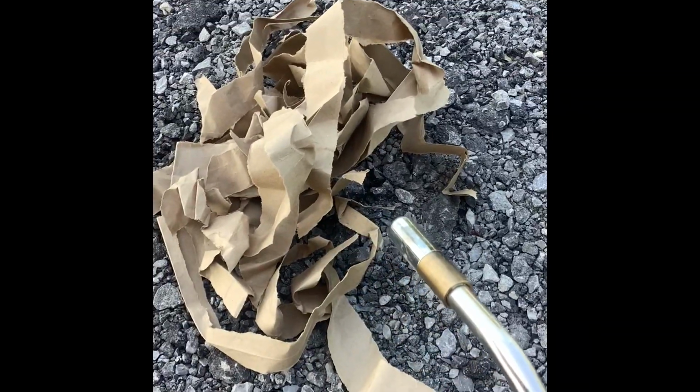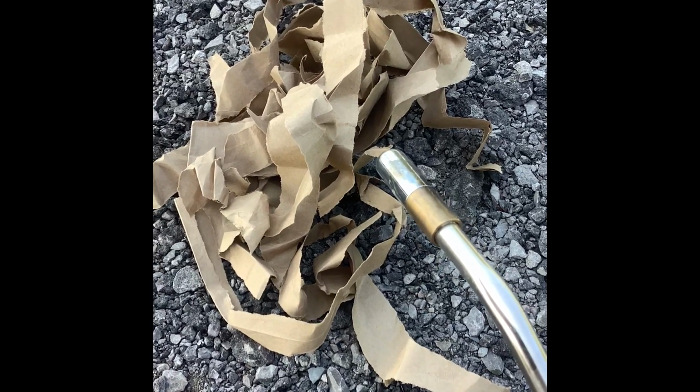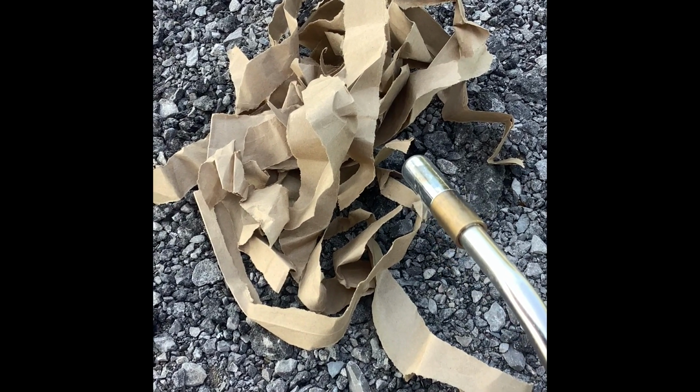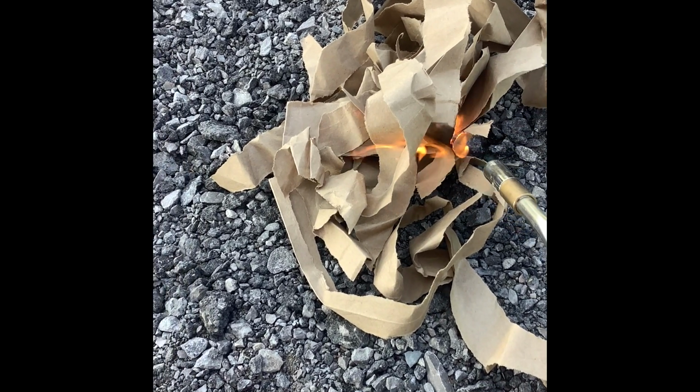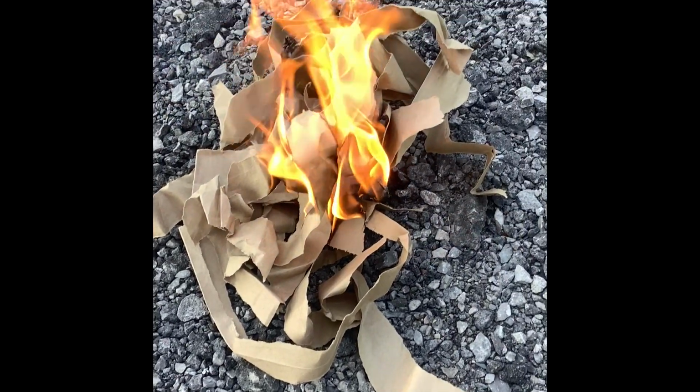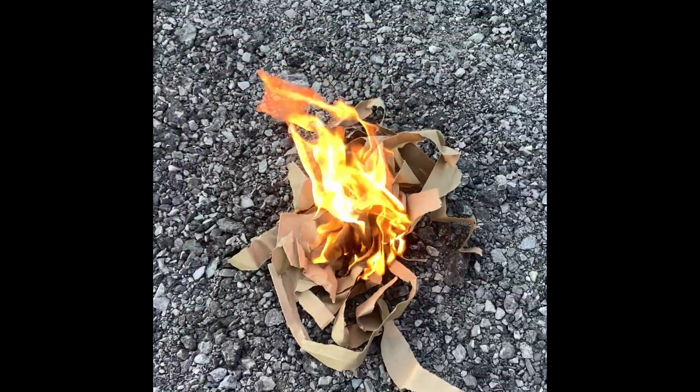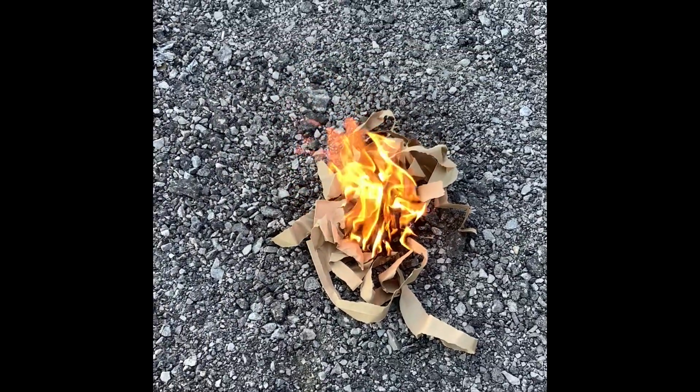You can see this is fluffed up even more. So this is a leaner still mixture. So lots of air for the same amount of fuel. Immediately much faster flame progression.